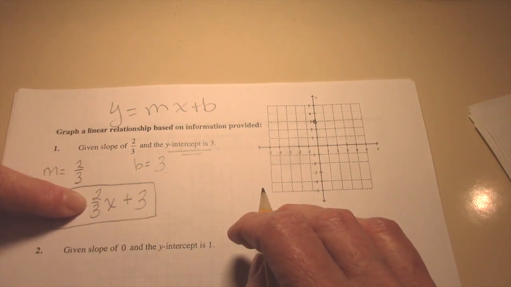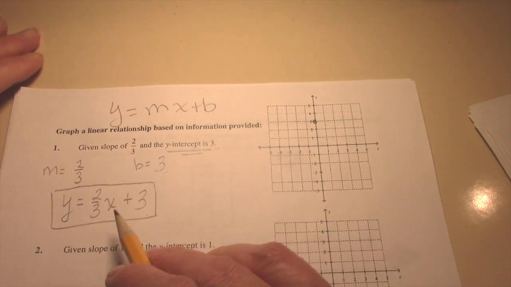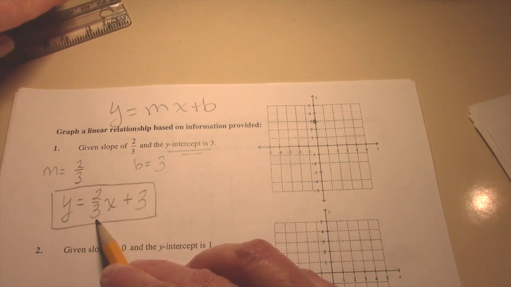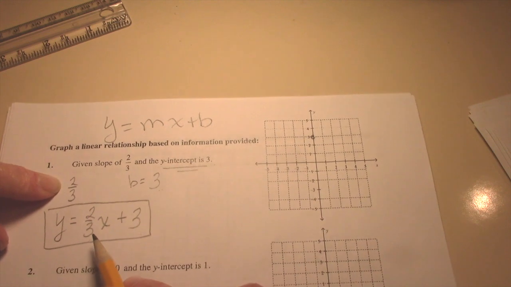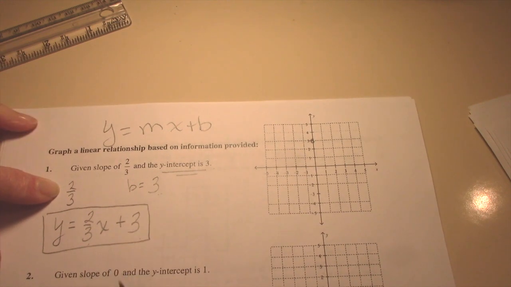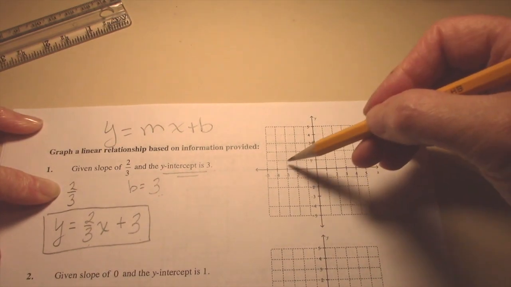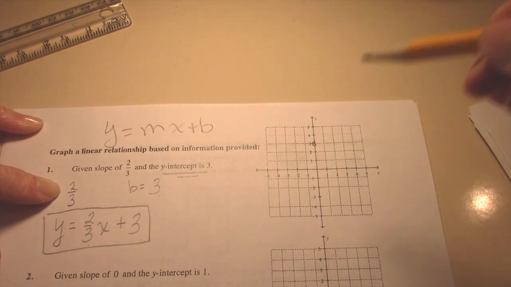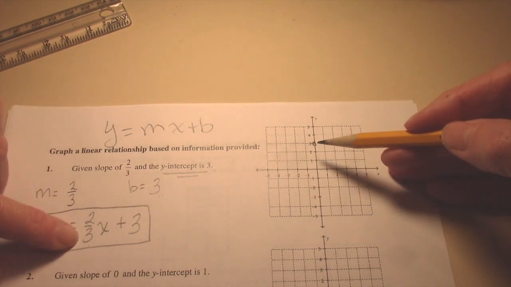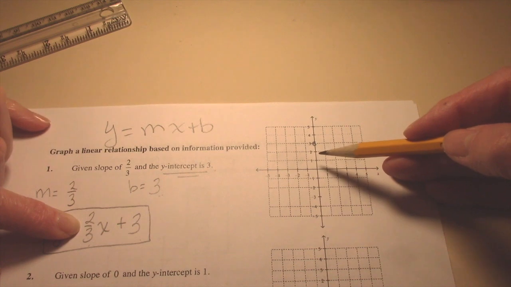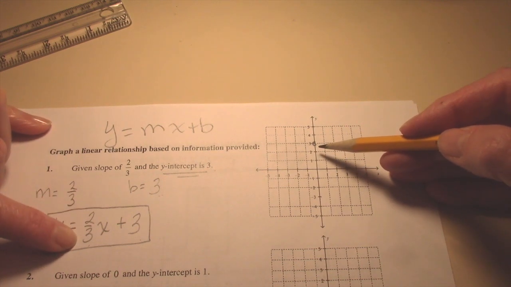This is telling me its direction. It's telling me if it's positive or negative. And it's positive because 2/3 is positive. So that means my line is going uphill. So that means it's going this way somehow. How exactly is it going? Based on these boxes. Rise over run.